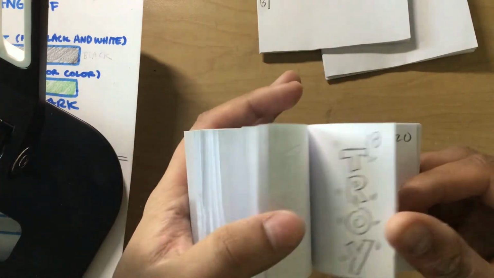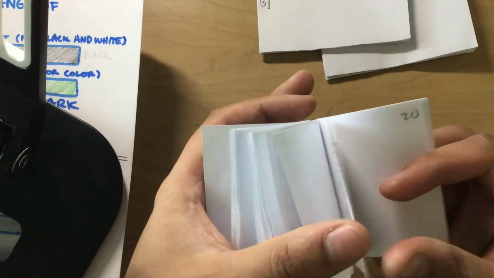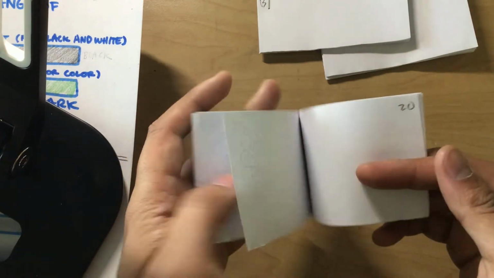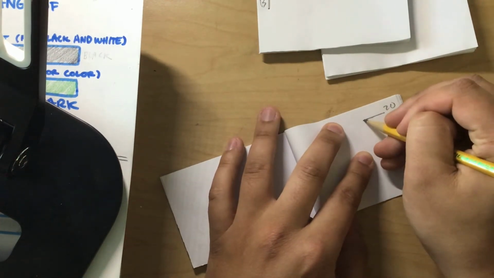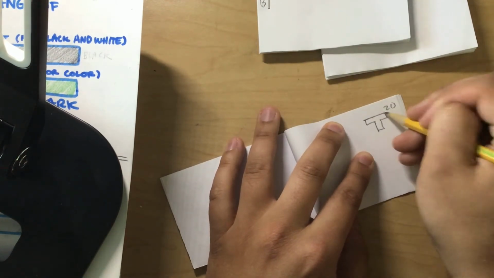Now, maybe the letters start falling down because they're shaky. So maybe I'll put in for 20, put it back to normal, like so.